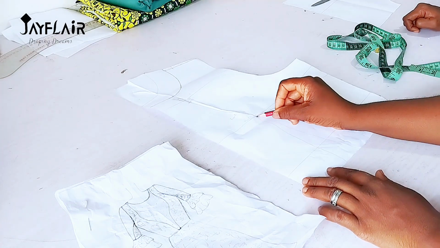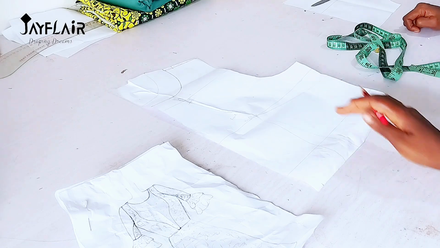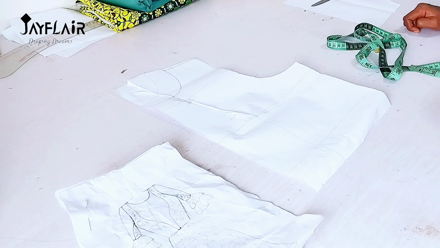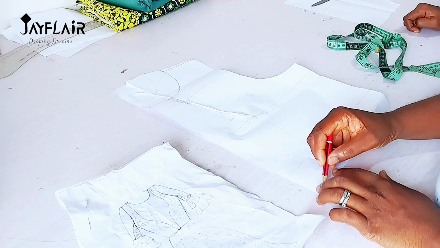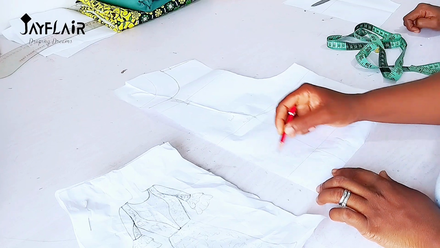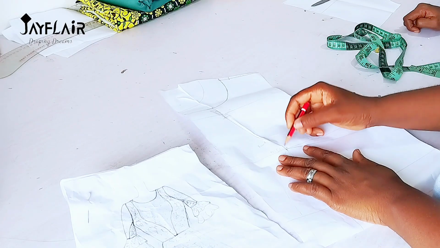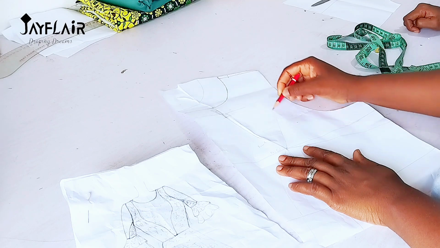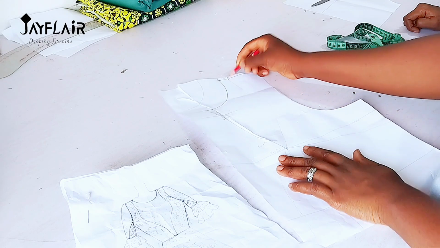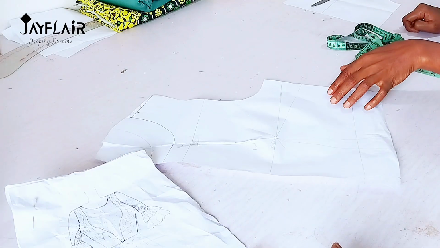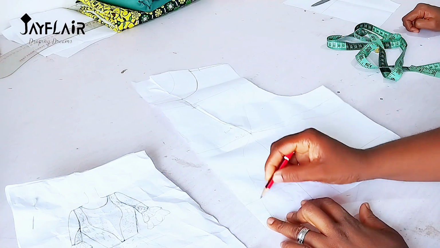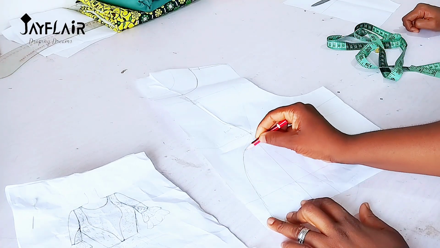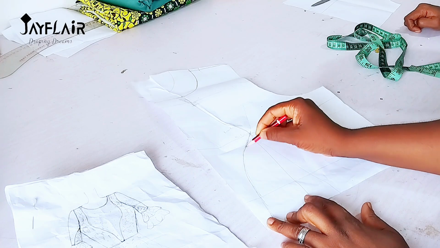So I'm gonna do a bit of that manipulation here. I will draw my style line in such a way that it touches the bust point, which is going to be the focal point. So this is what I have right now. So this will help to maintain the fitting on the bust area.